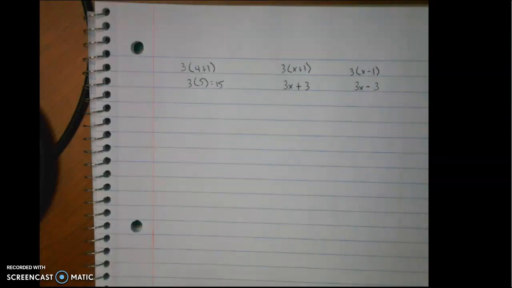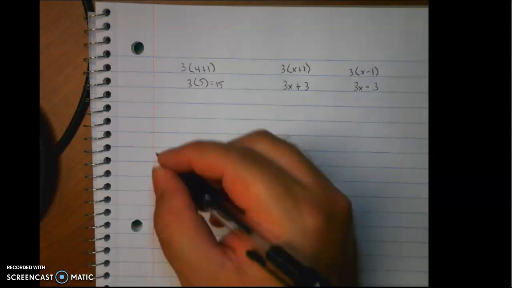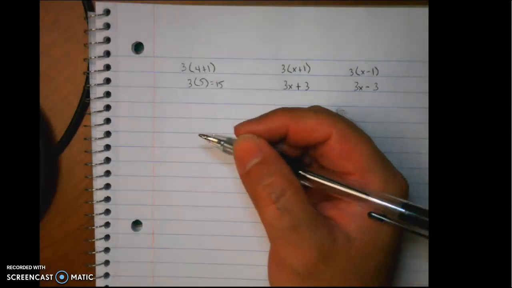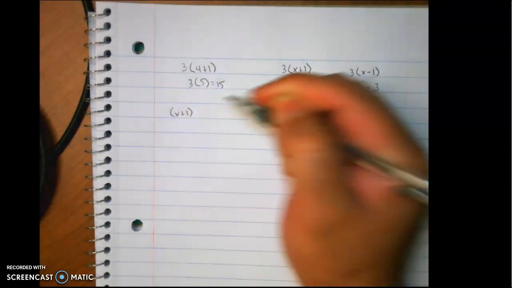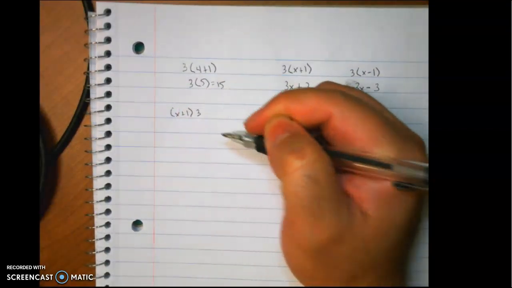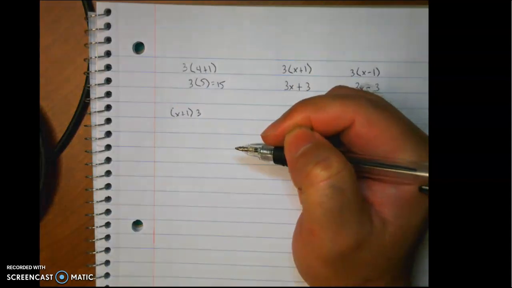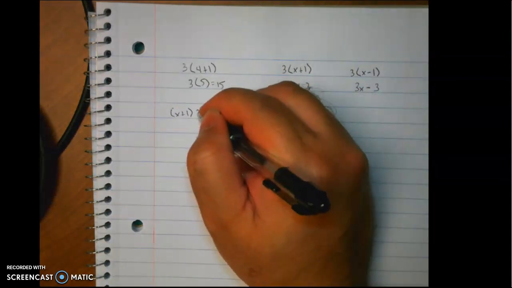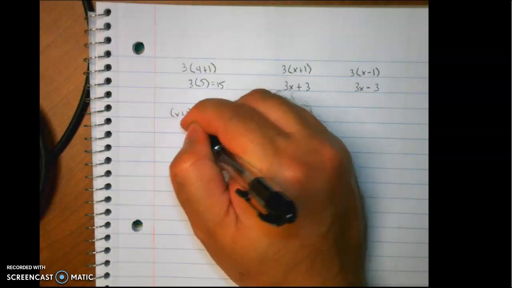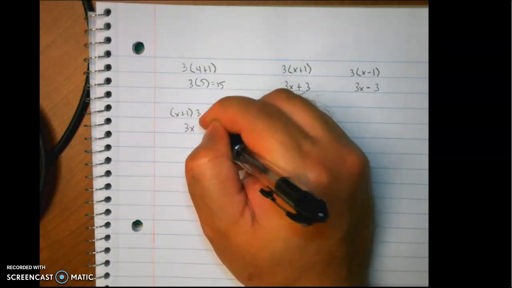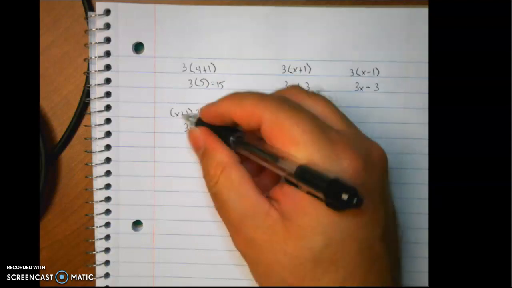Now also keep in mind, we can distribute from the other side. So if we had our x plus 1 with the 3 on this side, we're still going to distribute the same way. And we'll go 3 times our first term, 3x, 3 times our second term, 3, and again, we have the plus in between.